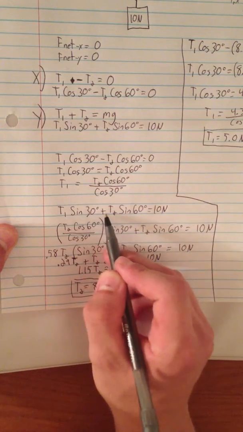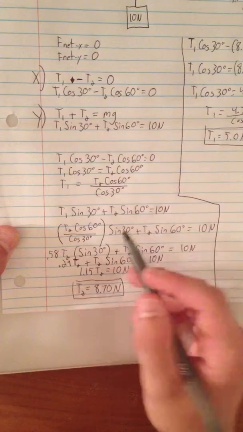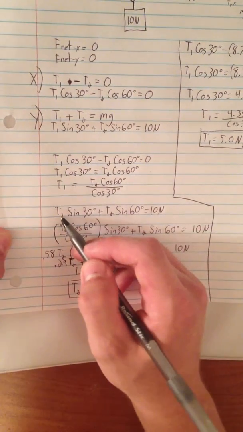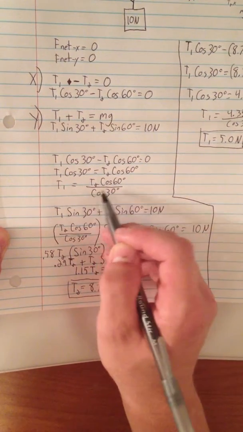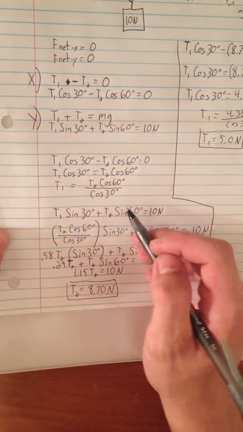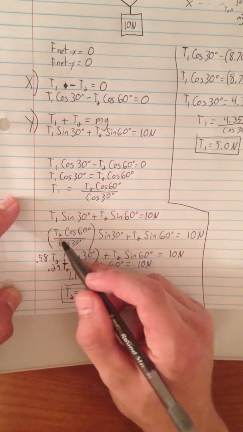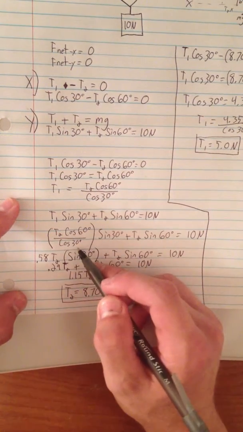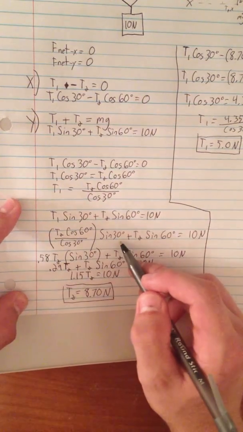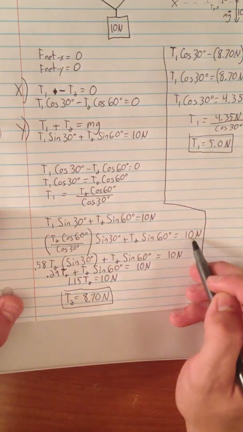T1 sine of 30 plus T2 sine of 60 equals 10 newtons. We have it right here. So instead of using T1, we're going to plug in what we have gotten, which equals T1, into the whole equation. So we have T2 cosine of 60 over cosine of 30 times the sine of 30 plus T2 sine of 60 equals 10 newtons.